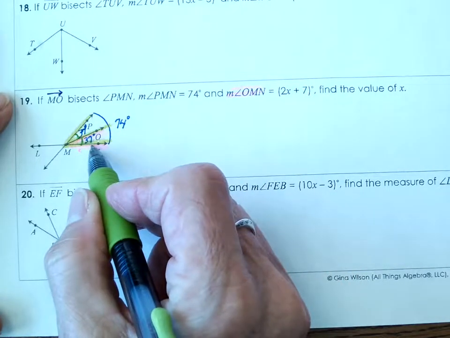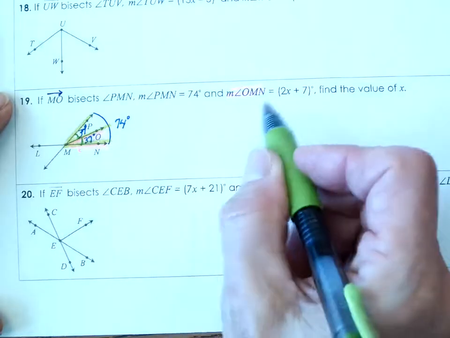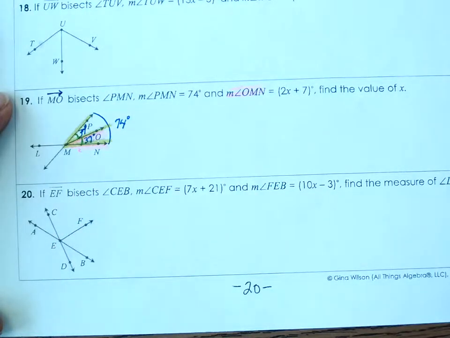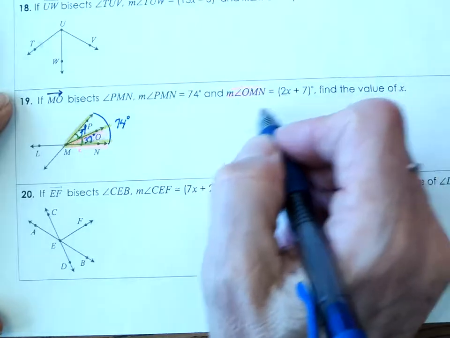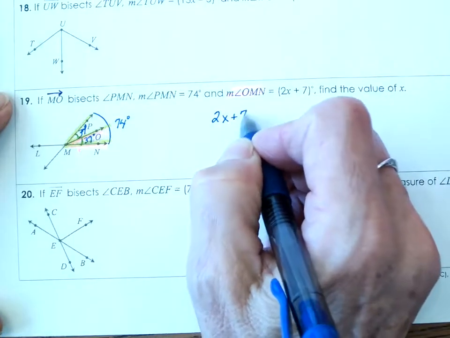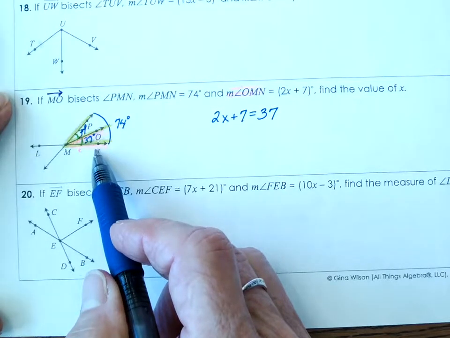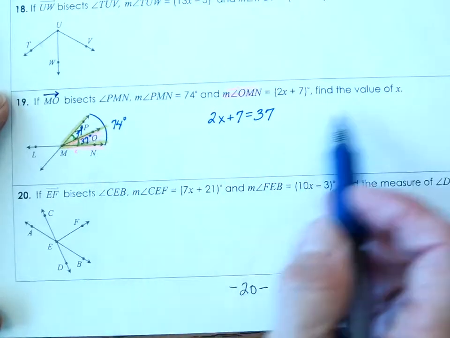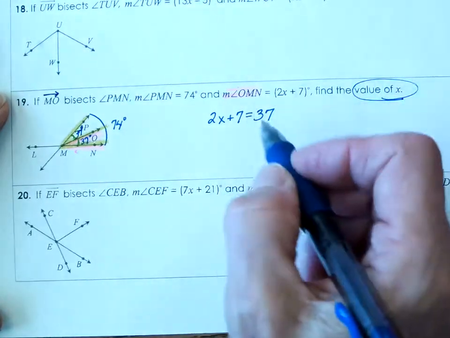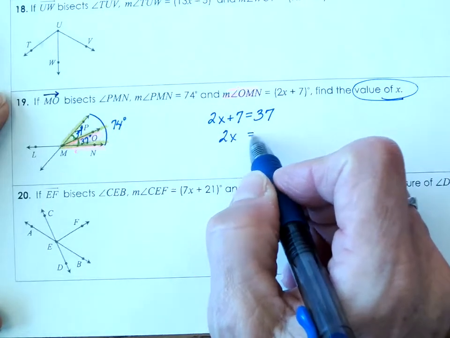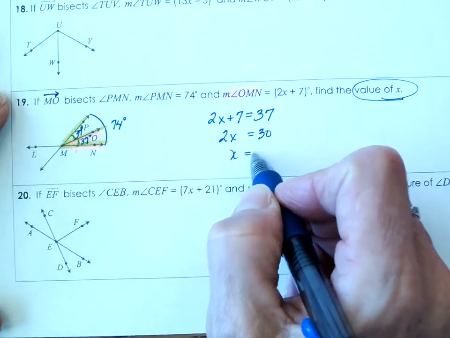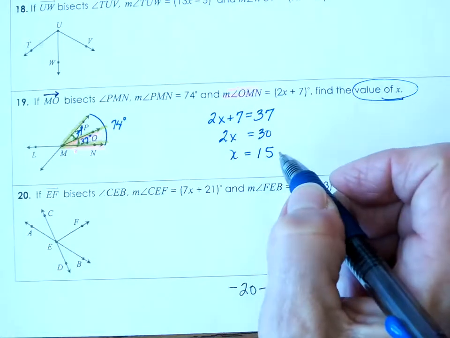But we already said that it was 37 degrees. So couldn't I take the 2x plus 7 and make it equal to 37 degrees? And then solve for x. They're asking us to find the value of x. So 2x equals 30, so x is 15.